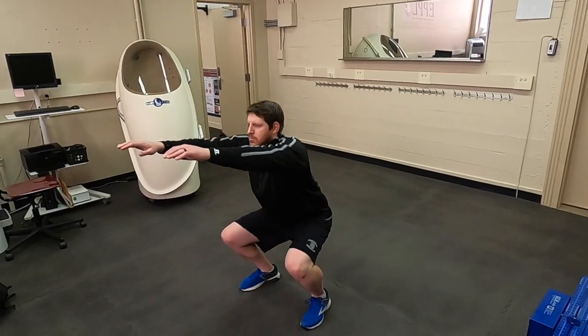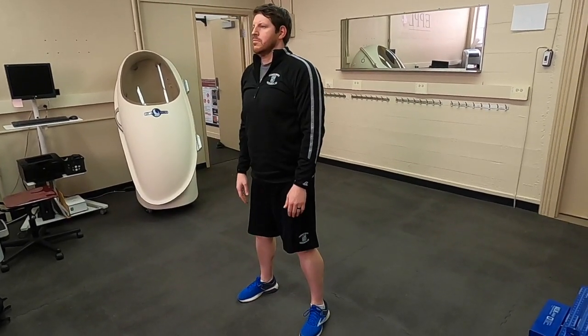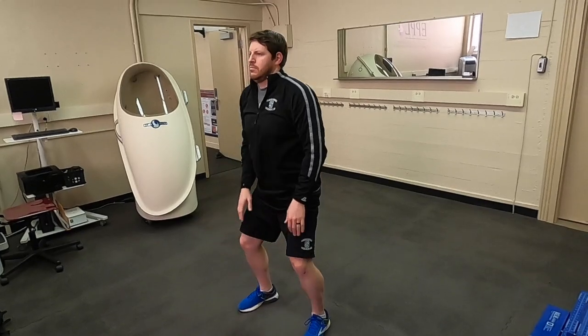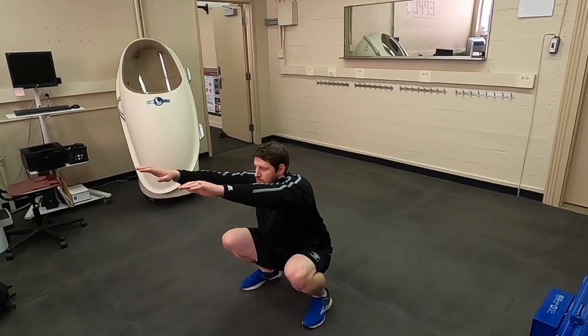For those who have a high muscular endurance, they may be in the 50, 60, 70, even 100 plus reps for air squats.